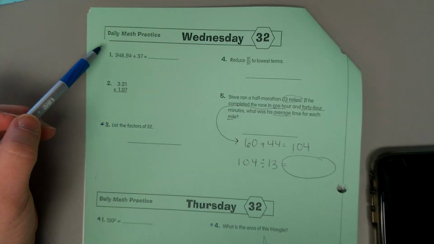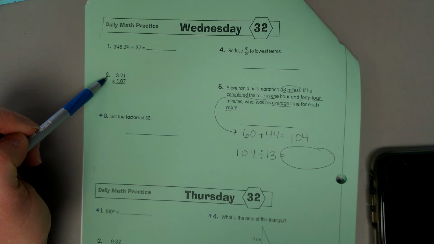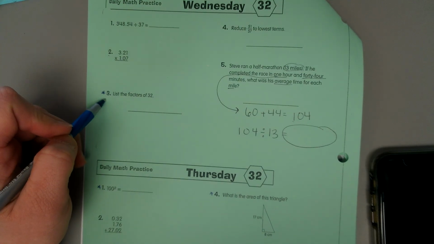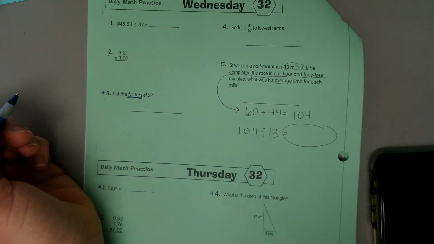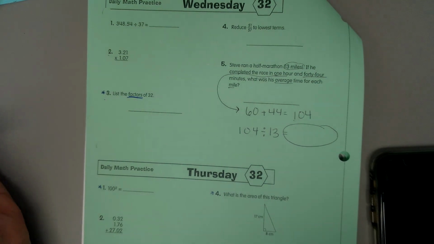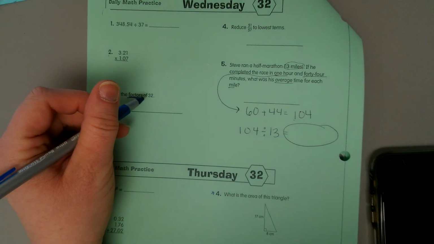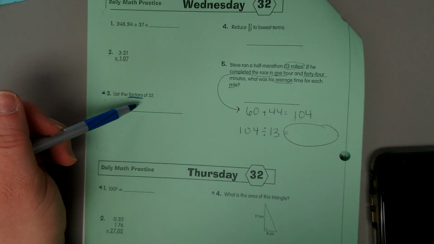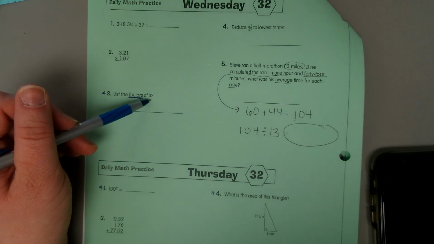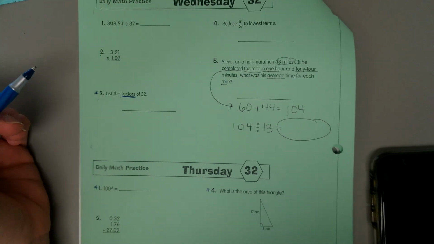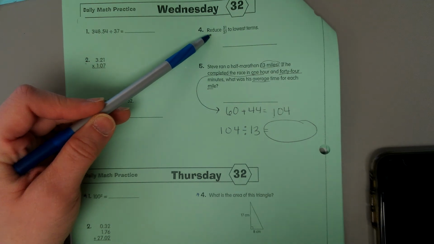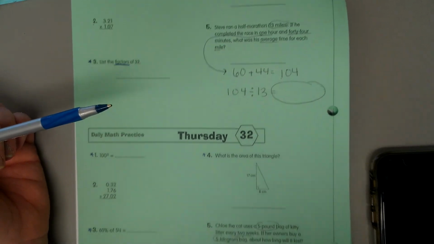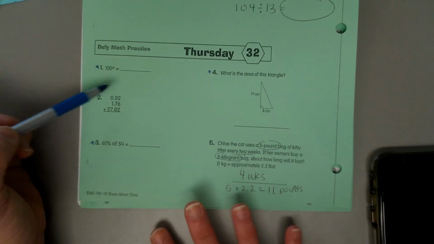Okay, flip it over. Calculator problem, calculator problem. Okay, number 3, list the factors of 32. Again, factors are the numbers you can multiply together to make 32. So it wants you to list all of the factors of 32. Reduce this fraction to the lowest term. You can Google that one. Use the resources you have right now.